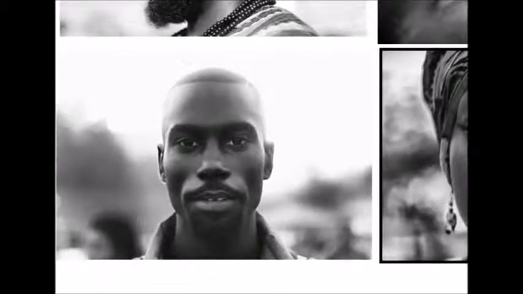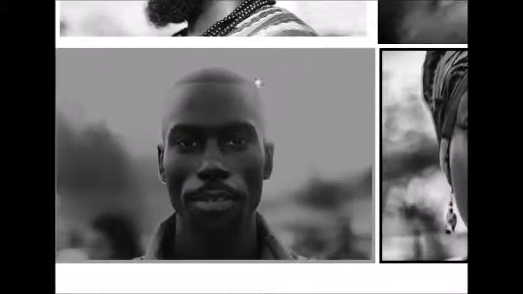Now this image here of Dre McKesson is a mix between direct and indirect lighting. The sun is directly behind him, and so that rim light that you're seeing around the edge of his face, edge of his head, that glow, that's more direct lighting.